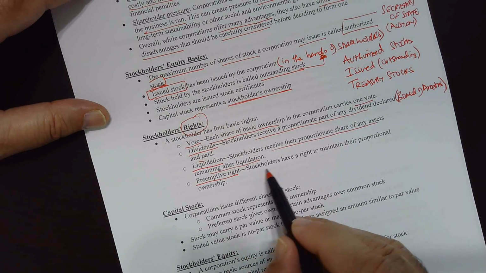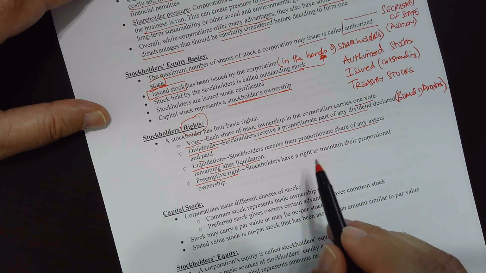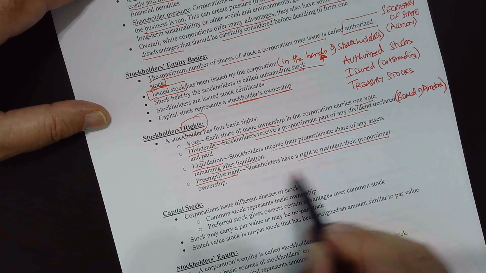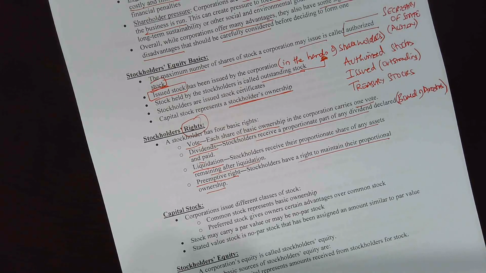Preemptive rights: shareholders or stockholders, the same thing, have a right to maintain their proportional ownership. For example, you are a 1% owner of Walmart. If Walmart is issuing new shares, they will ask you, okay, we are issuing 100,000 more shares. You have 1% total ownership in Walmart.